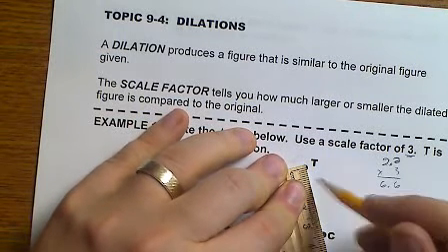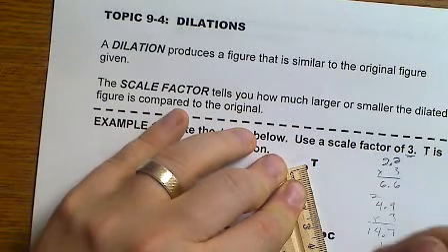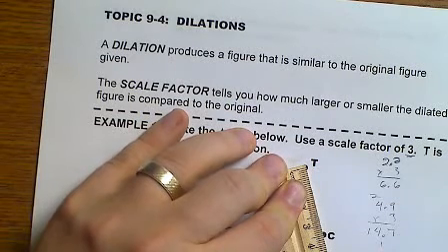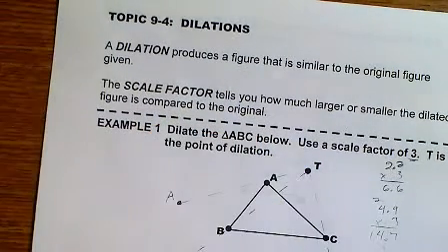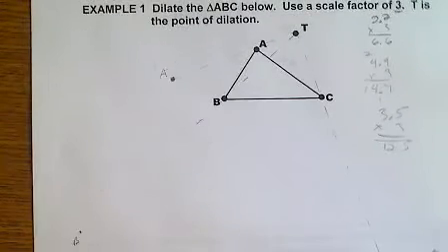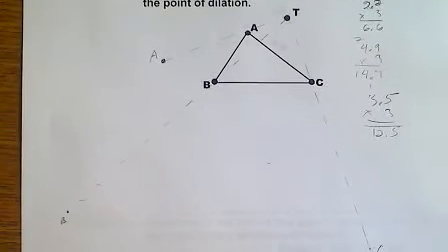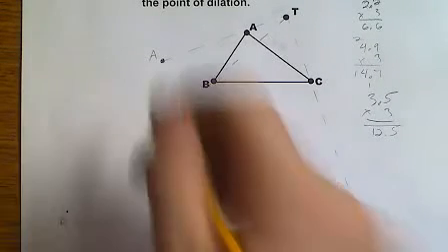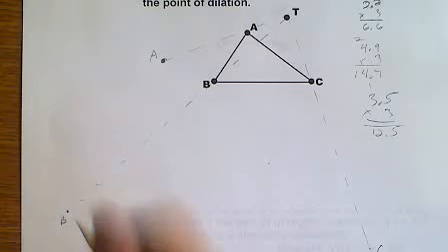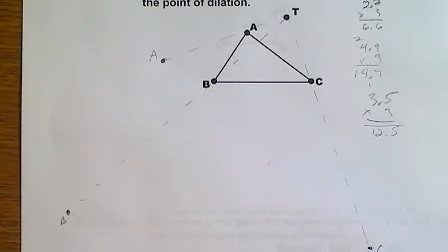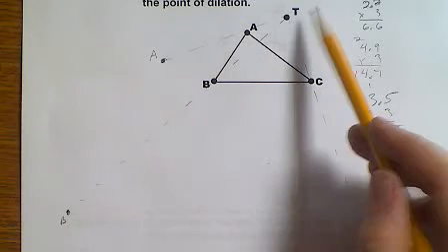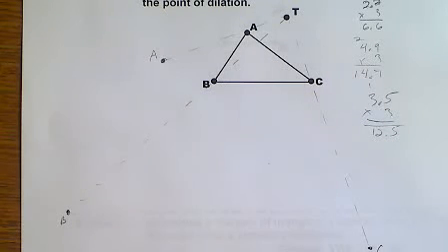We put our C, just draw a dashed line. And so I've got my new A, my new B, and my new C. And notice that everything comes out in a straight line from T, because that's my center of dilation.